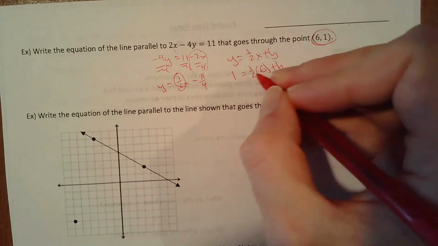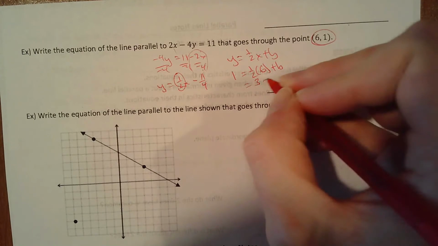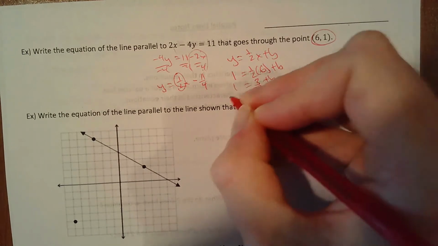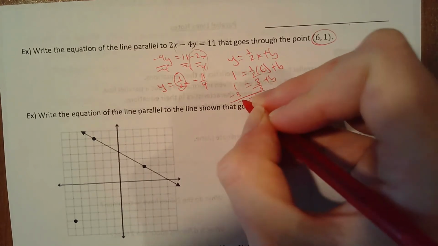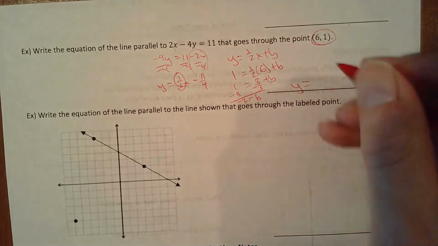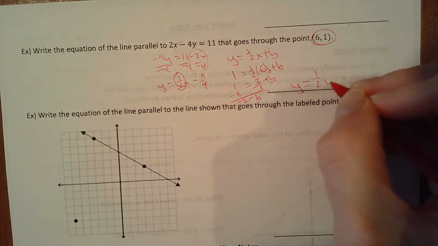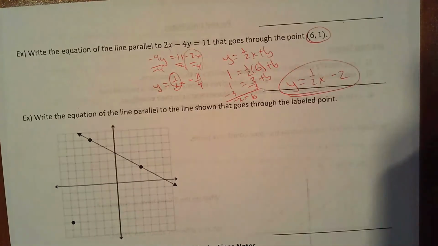Okay. So the half of 6 is 3. 3 plus b equals 1. So subtract 3. That means b equals negative 2. So it would be 1/2 x minus 2.